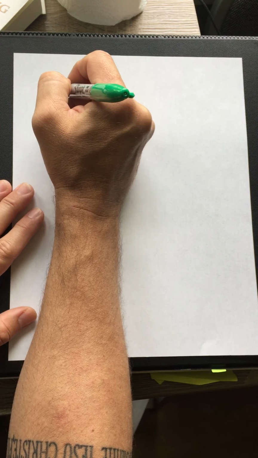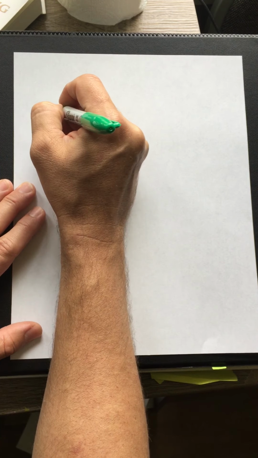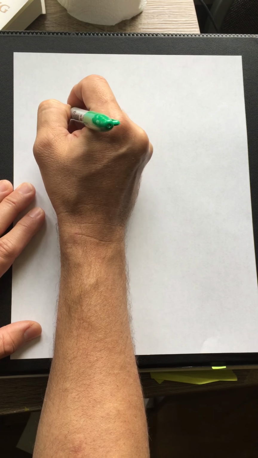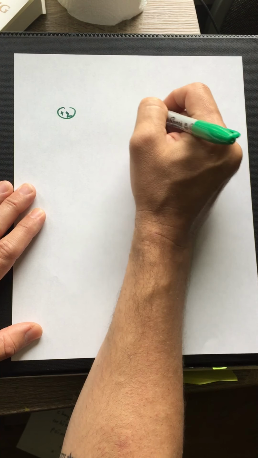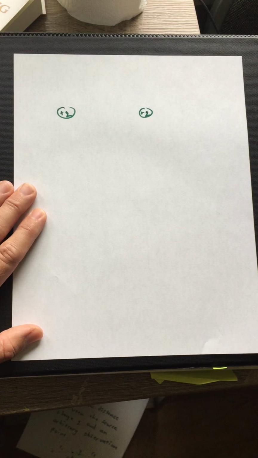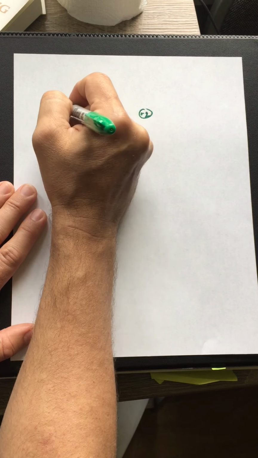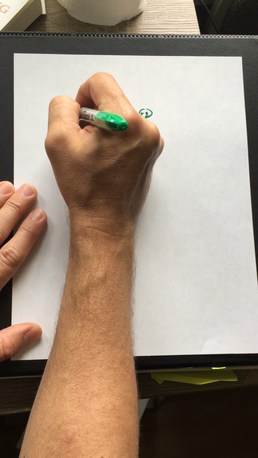Let's look at one more. What about, let's look at a couple more. What about if I have a positive charge and I bring in another positive charge? So I've got two positive charges. Okay, same assumptions, close to the charge.